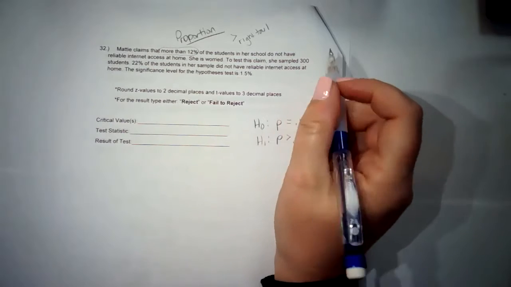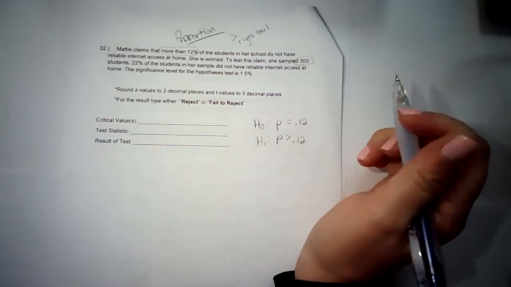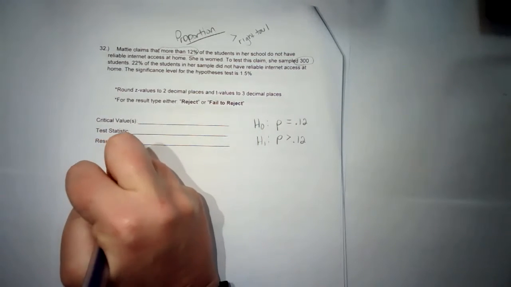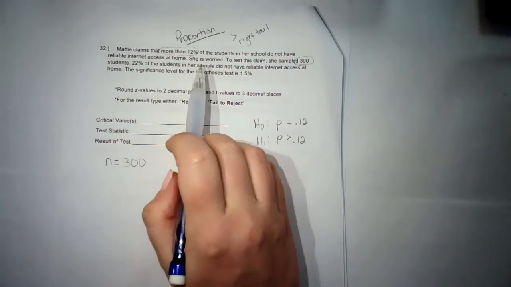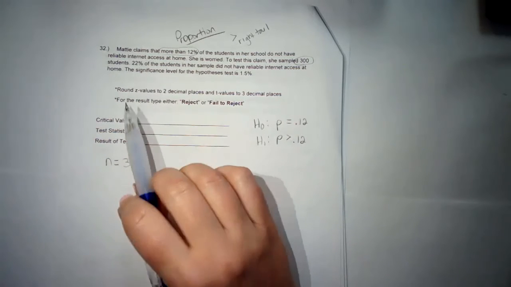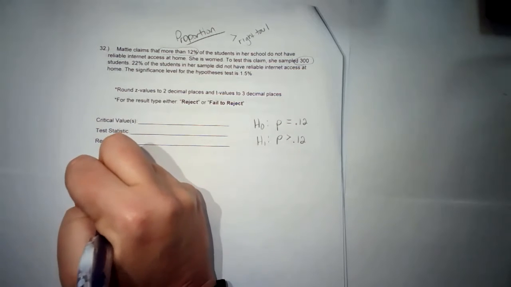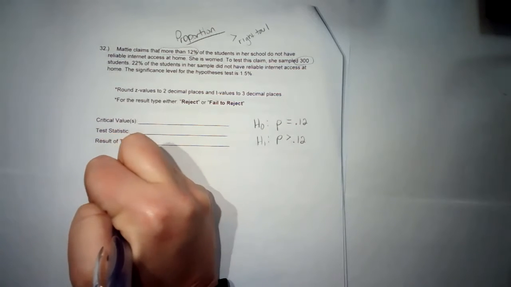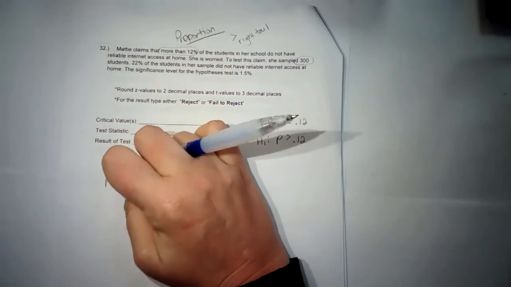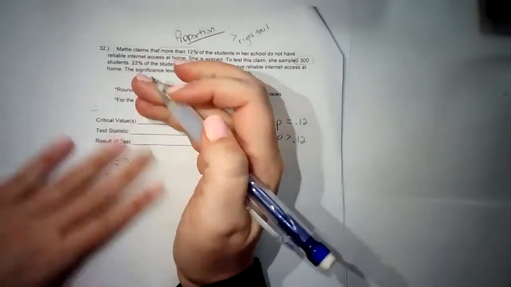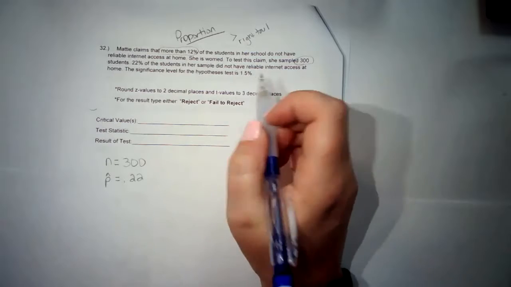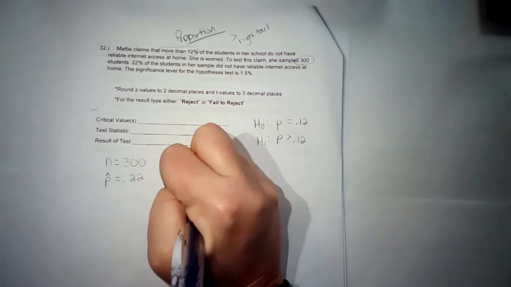Okay, let's go through and name all these other things. She samples 300 students. We know that's n. Okay, from the sample, 22% did not have reliable internet. So that's kind of like your sample mean, but since we have proportion, that's our sample proportion. That's your p hat. So 0.22, that's your p hat. Okay, everybody all right with that? Okay, all right. And then we have an alpha, 0.015.